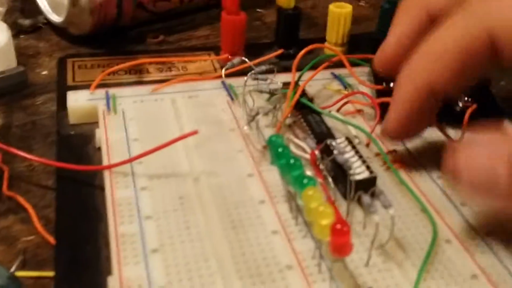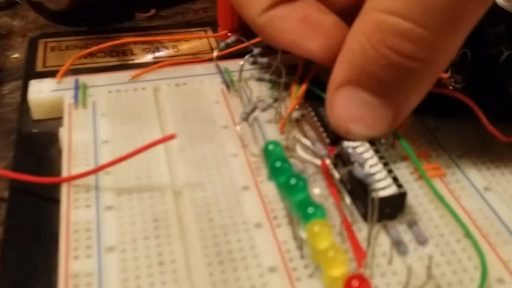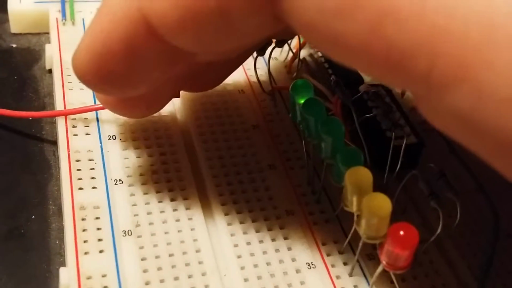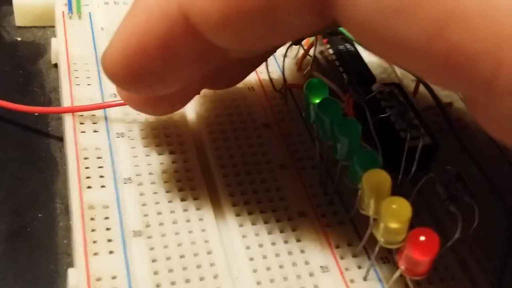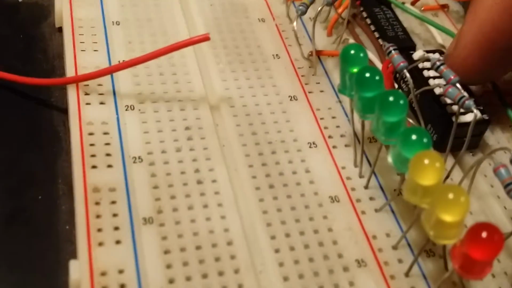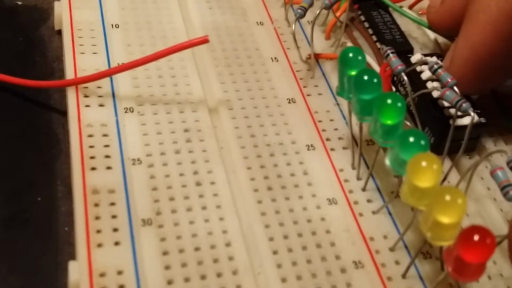But anywho, let's go ahead and run a sample program. Let's go ahead and input data. See, that LED is not lit all that well. Sorry about this camera. Sorry, that LED is not very bright. So we'll input 1, 0, 1, 0.